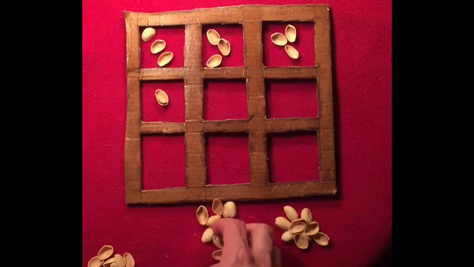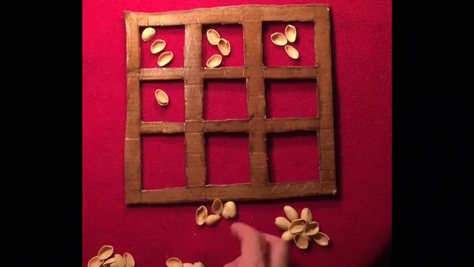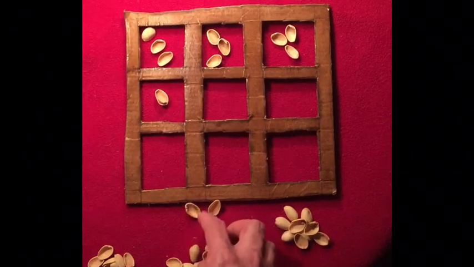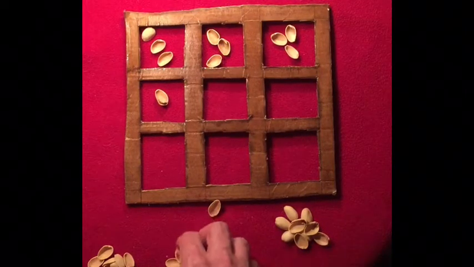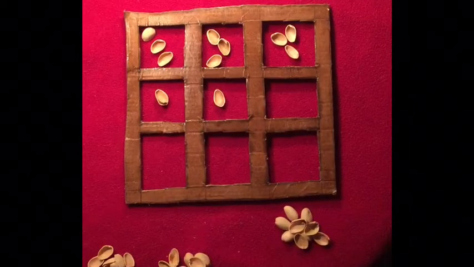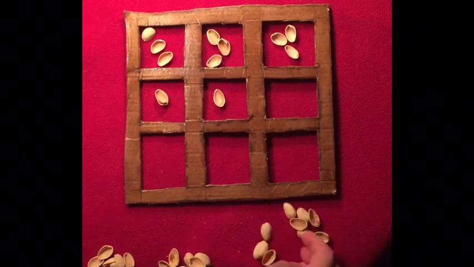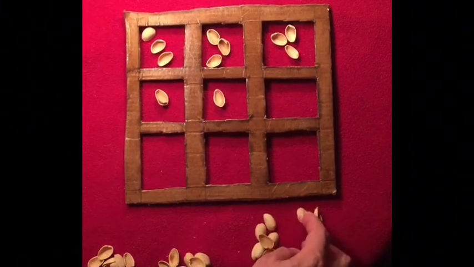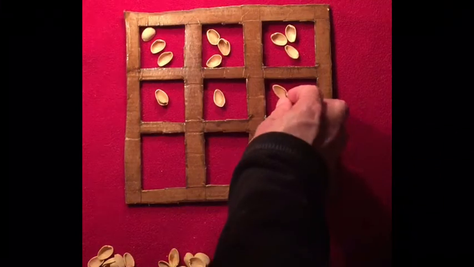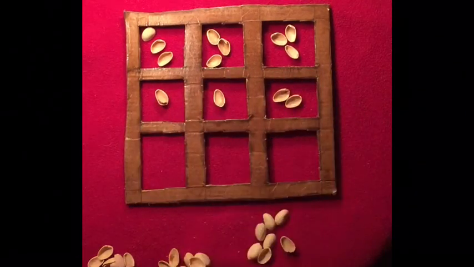Then we go again to the second pile. 4 and 1, 2, 3, and 4. And again, randomly, we also have a second number 1. Okay, we do the same process. 1, 2, 3, 4. 1, 2, 3, and 4. And we have 2 in the third position, the third middle square.